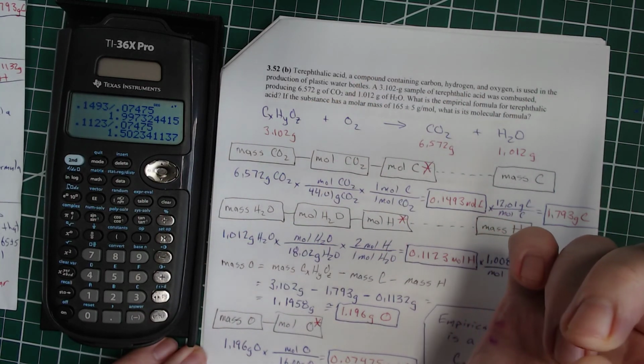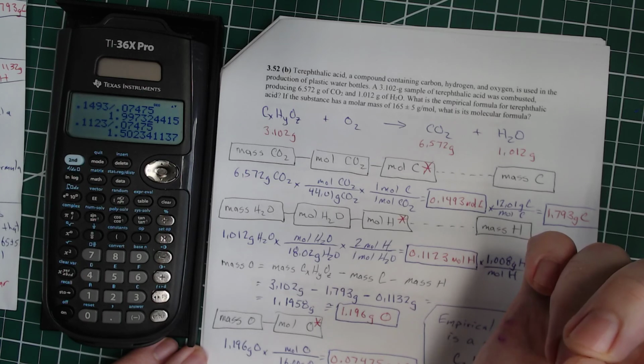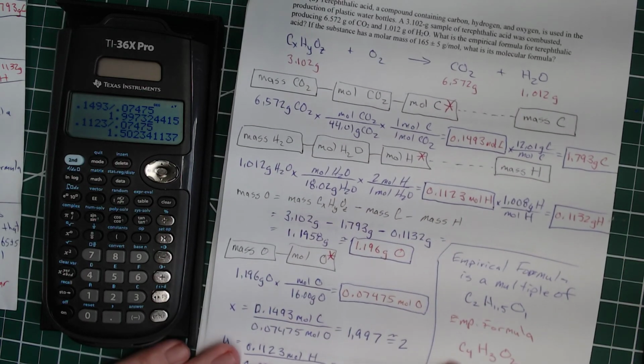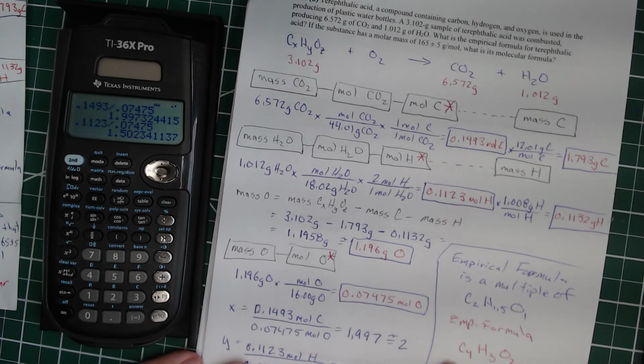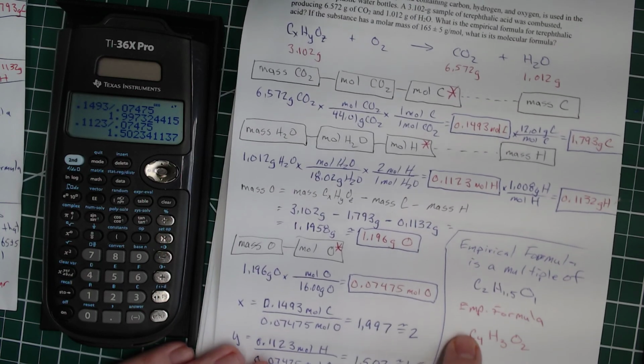The molecular formula is the actual number of atoms, and the molecular formula is always going to be some multiple of the empirical formula. So the molecular formula could be C4H3O2, or it could be C8H6O4, or it could be C12H9O6. All right, I'm multiplying these out in my head here, so I'm apt to make a mistake there.